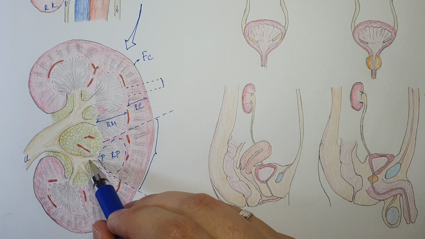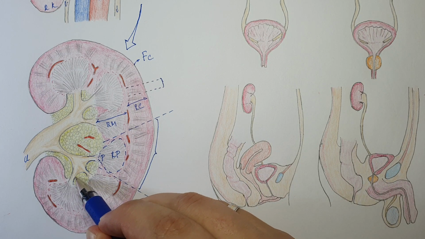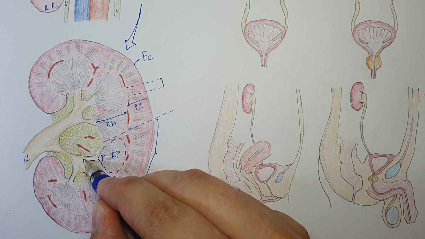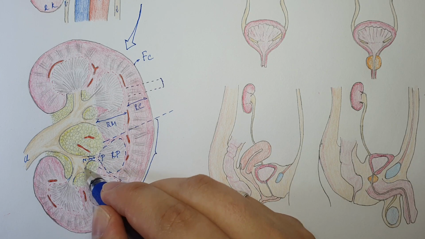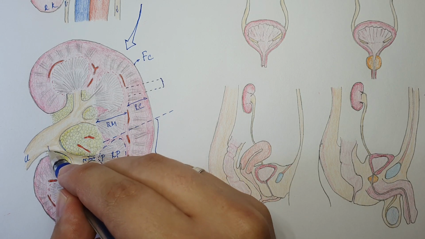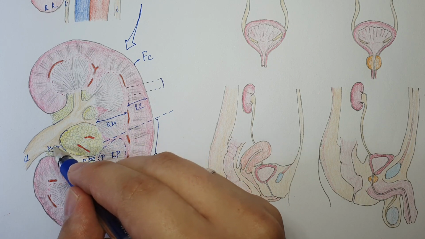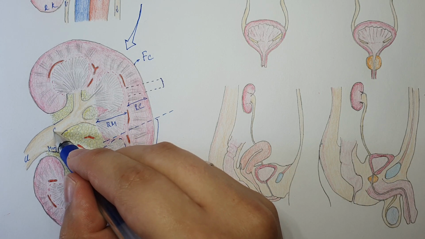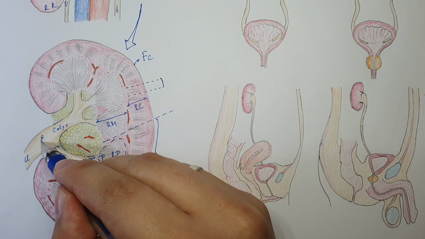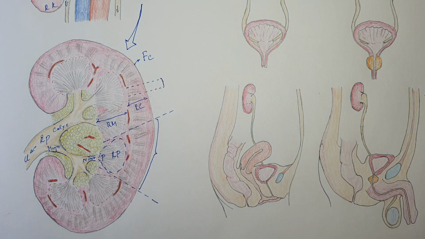The tip is pointing to these structures, which are called the calyx. So we have many of these smaller ones called minor calyx, and when they fuse into one of these bigger ones, this is a major calyx. And when a few of these major calyxes fuse, they make up the renal pelvis, and the renal pelvis continues into the ureter.